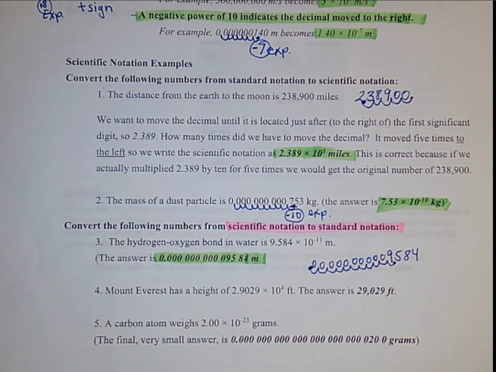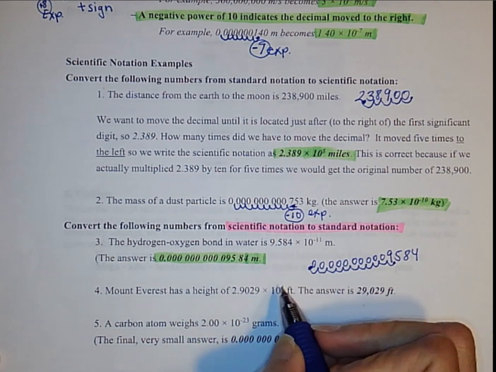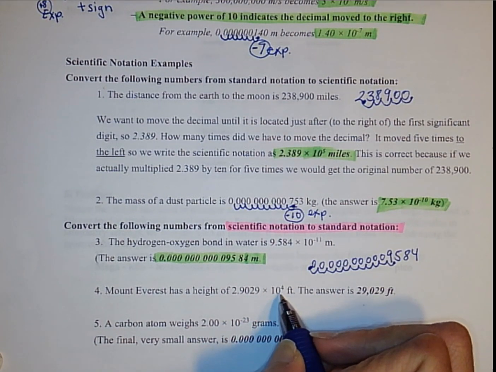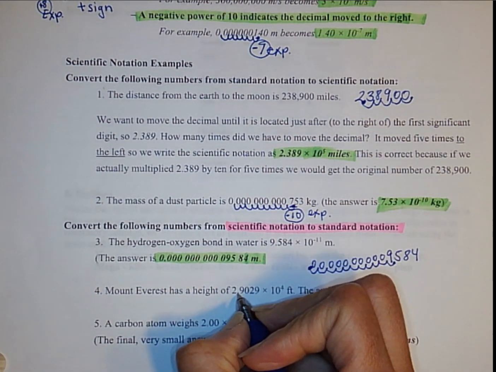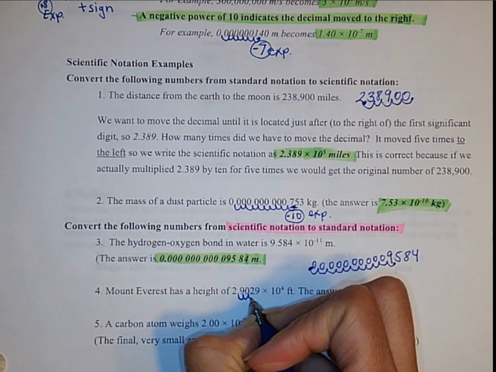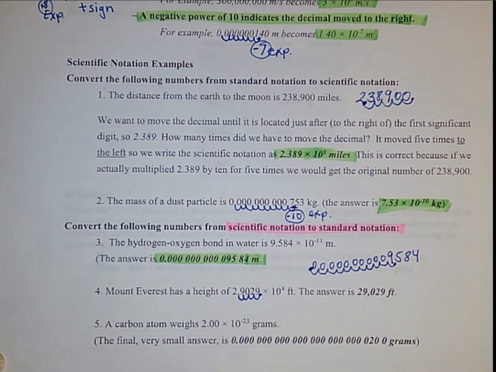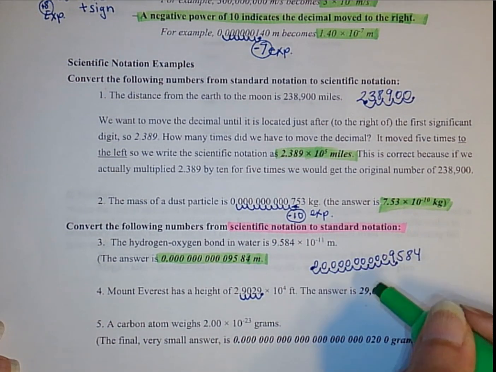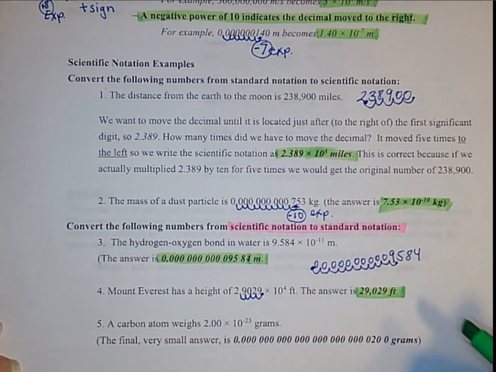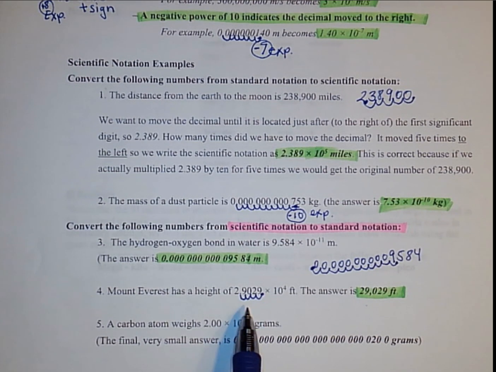Now let's look at this, where Mount Everest has a height of 2.9029 times 10 to the 4th feet. So because this is a positive 4, we are now going to move our decimal to the right. So I'm just going to count the number of spaces. 1, 2, 3, 4. And so our answer is going to be 29,029 feet. So notice 4 is our exponent, and we moved 4 places.